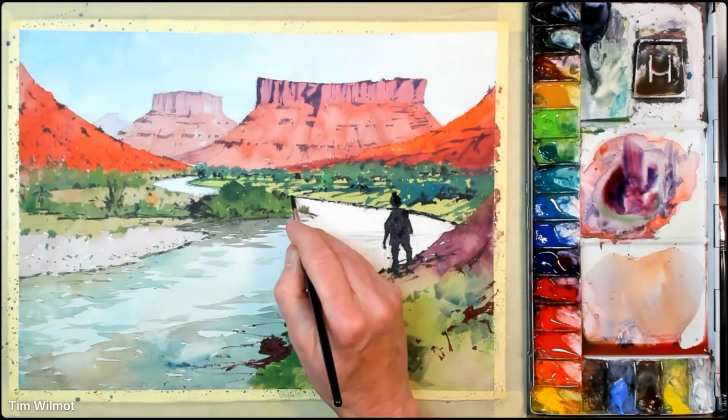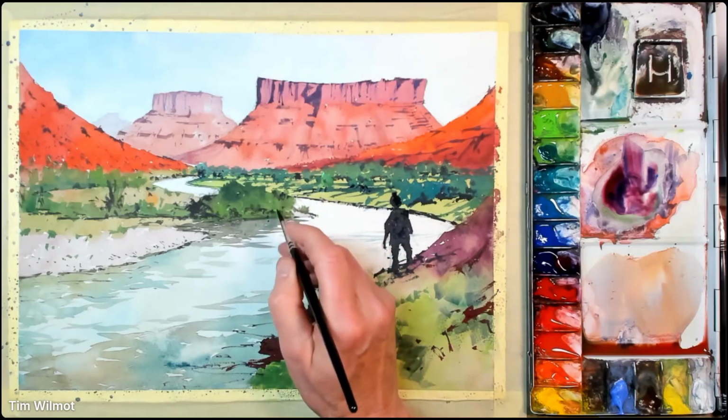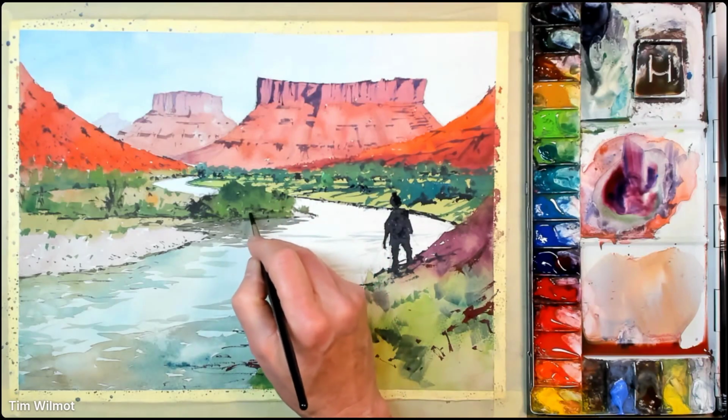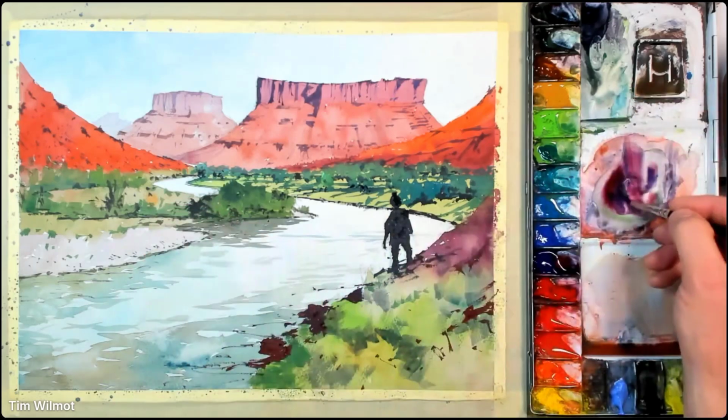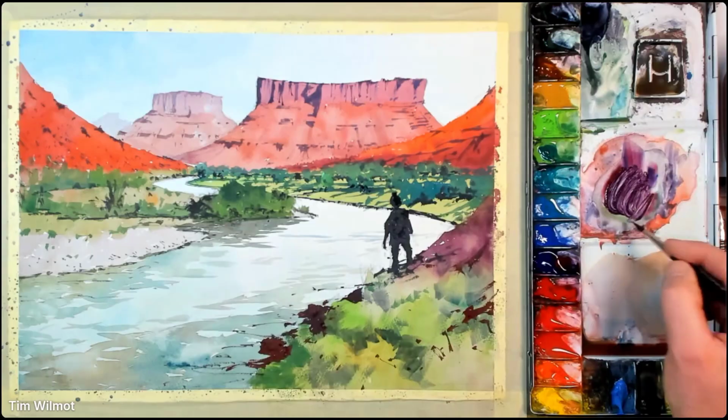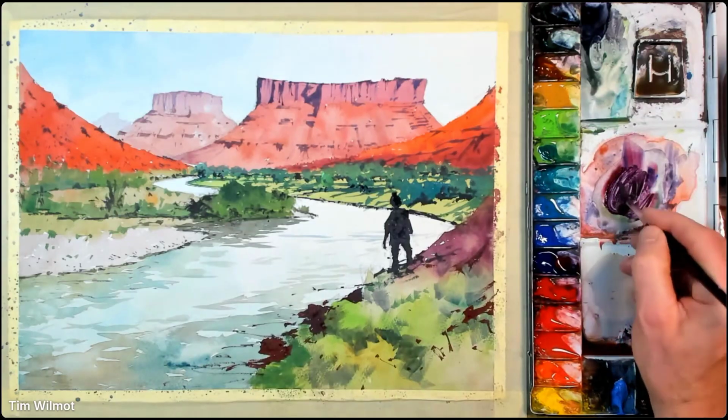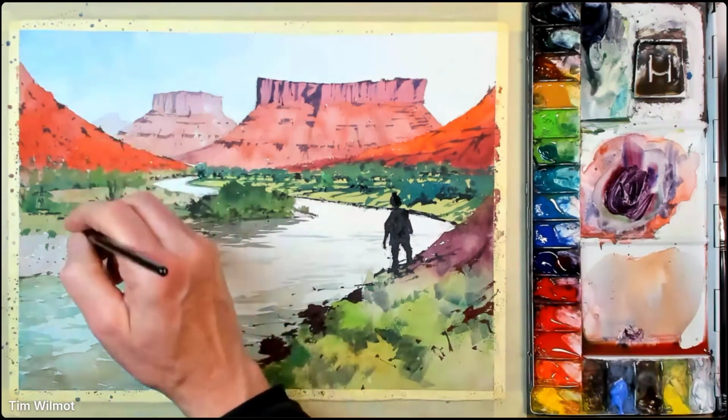Right, let's just do final touches to the trees, and then we're almost done.